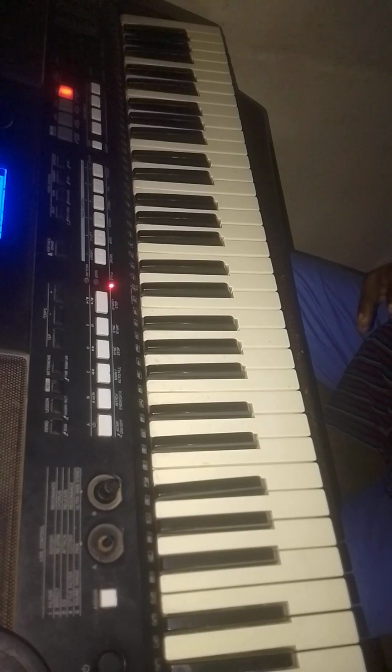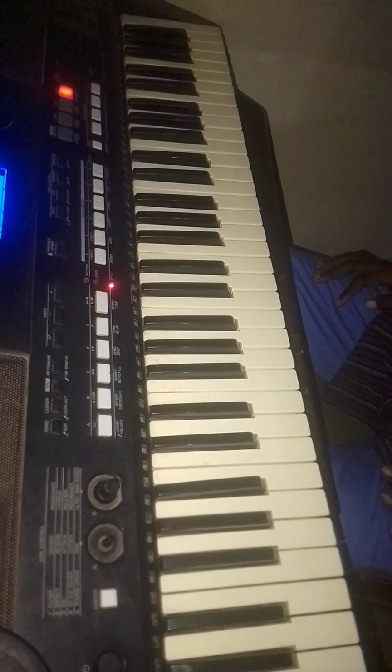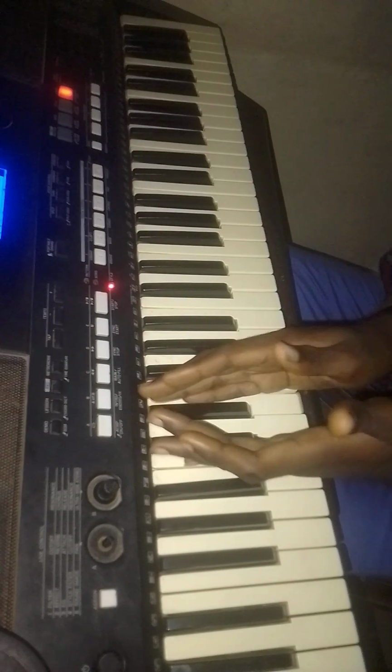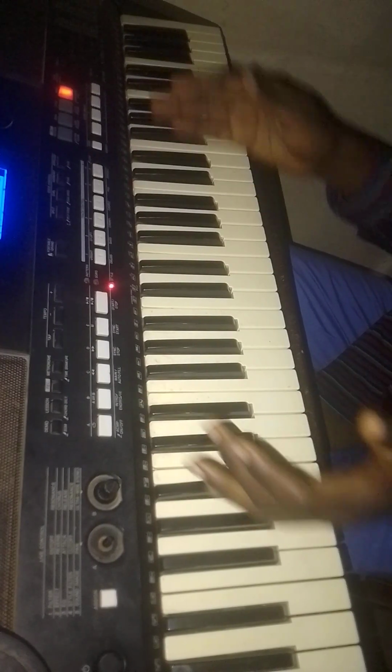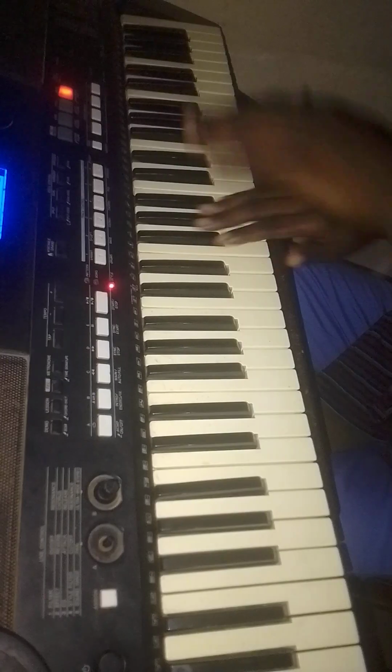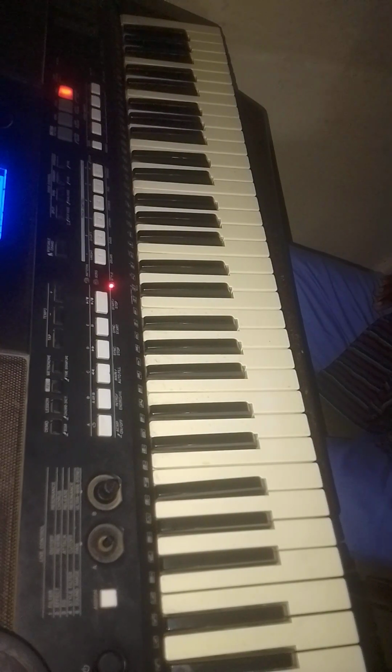Let's quickly jump right into what we are doing in today's class. We are learning to identify the keys on the keyboard. So, look at these black keys. What do you observe about them? They are spaced out. See the spaces? They occur in groups: 2, 2, 2, 2, and 3, 3, 3, 3. You see that? 2, 2. You see that? So, nice one.